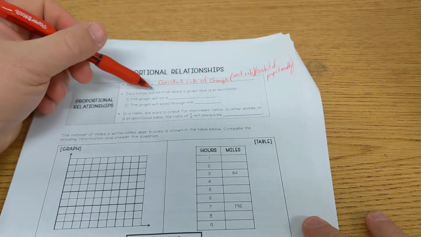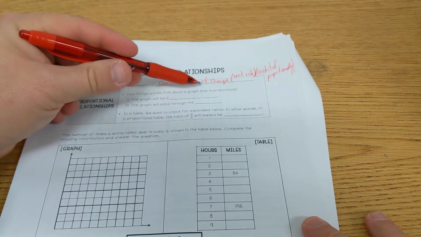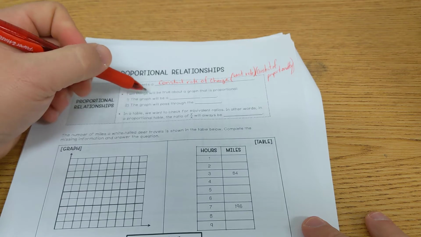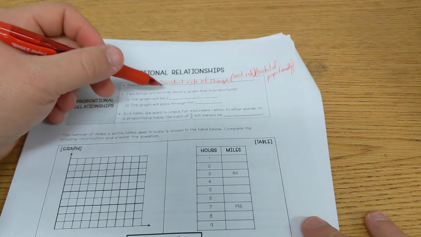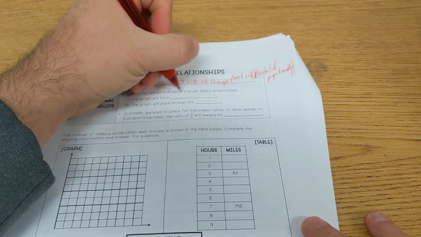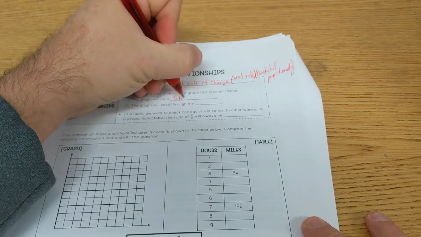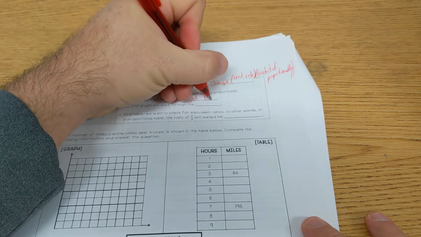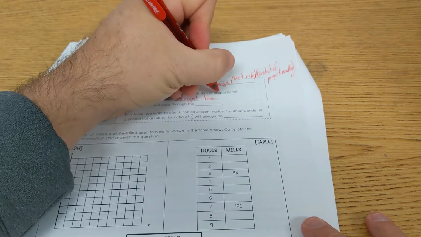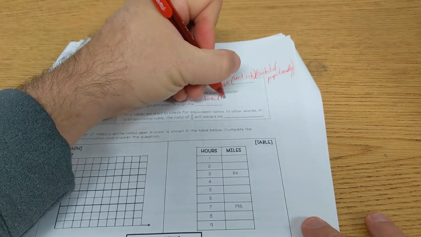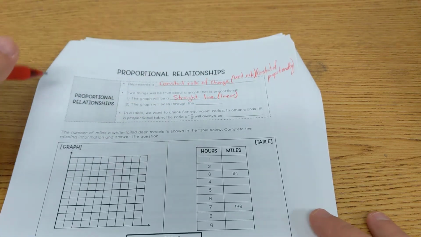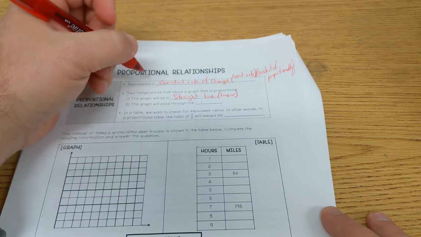Two things will be true about a graph that is proportional. The graph will be a straight line. We talked about this yesterday. Another word we can use for that, in parentheses, is linear.